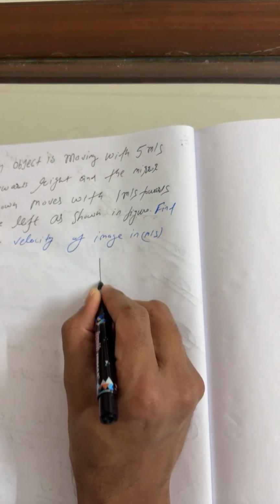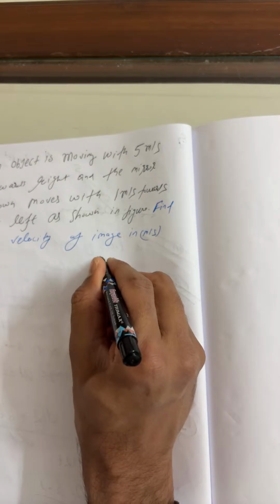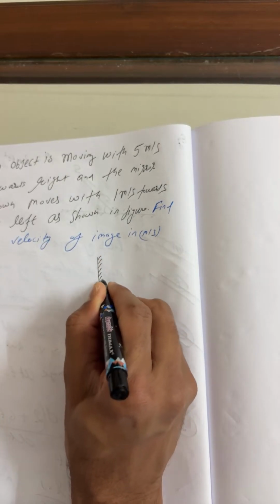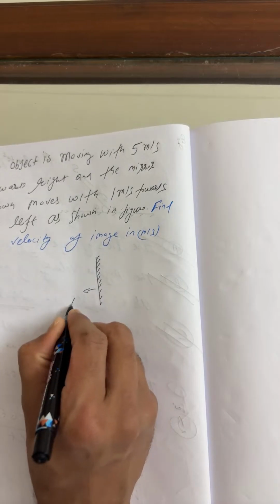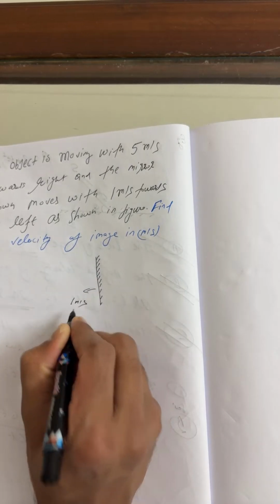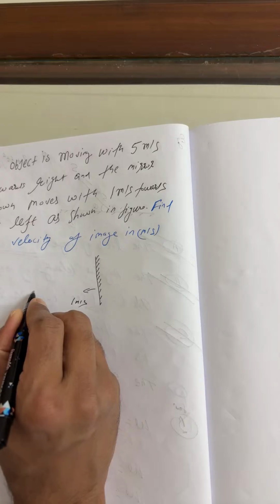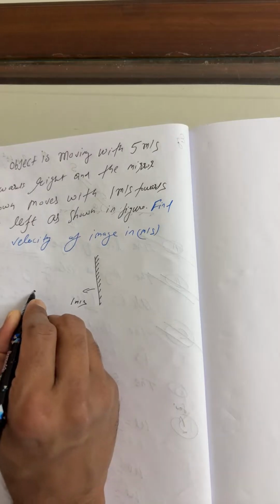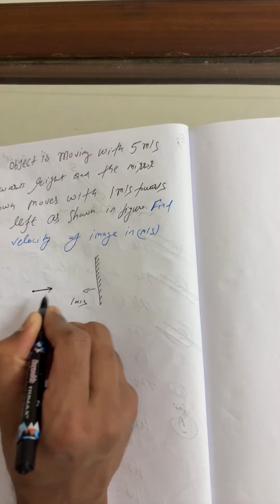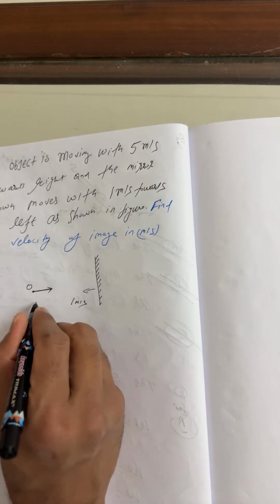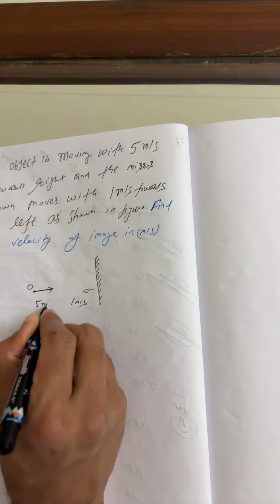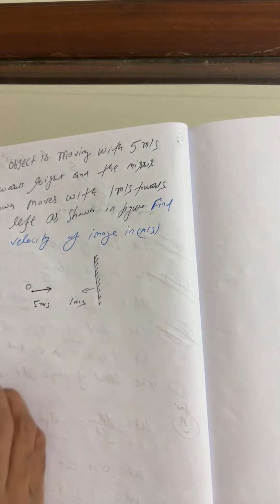Okay, so now beta, I'm going to this row diagram. So this is the mirror, right? The mirror moves in this direction, 1 meter per second. This is the object, my dear, with a motion in this direction, 5 meter per second. Find the velocity of image.